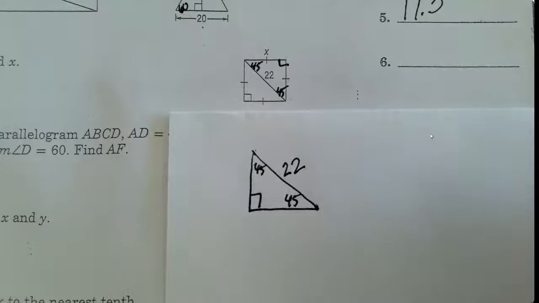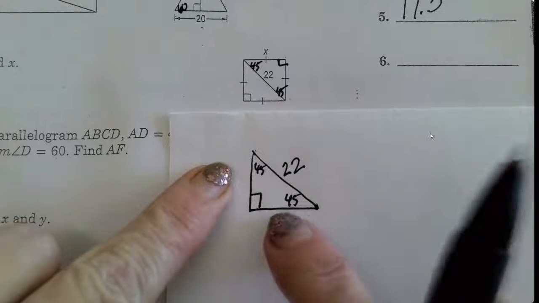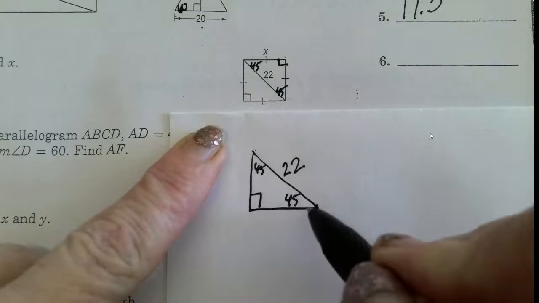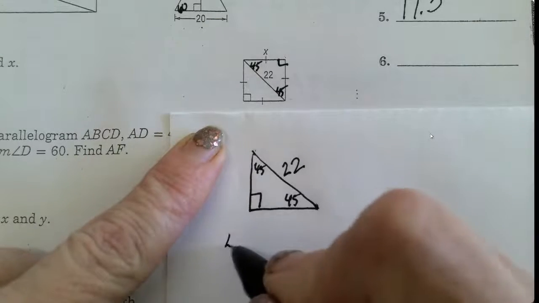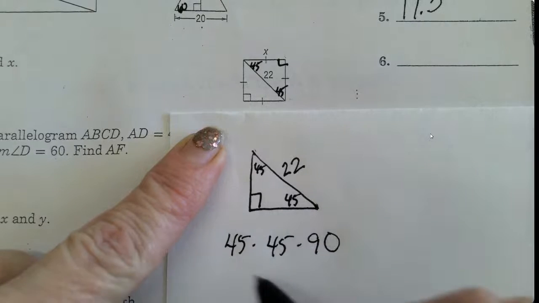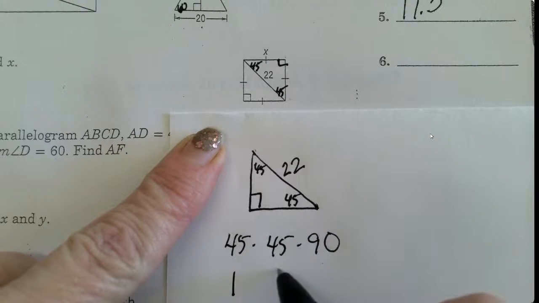They told us it's 22. That's what that 22 indicates, right? So if we're looking for these short sides, remember on a 45, 45, 90, our ratio is 1, 1, square root of 2.